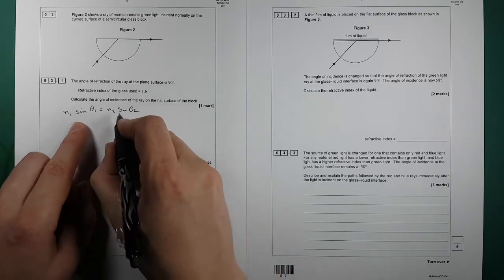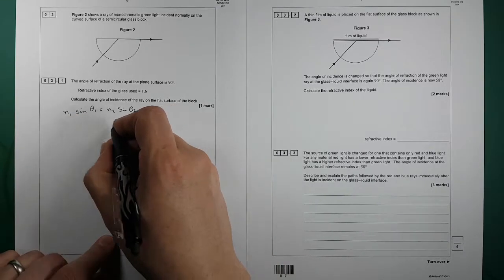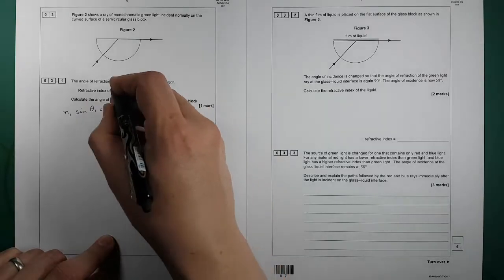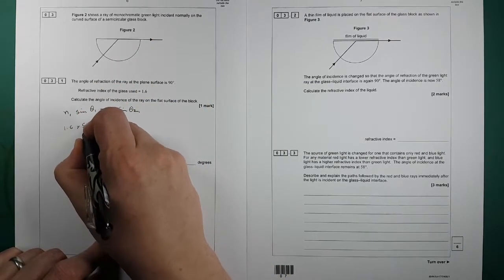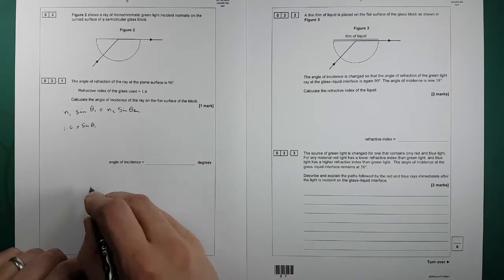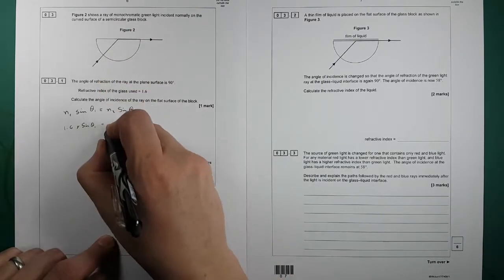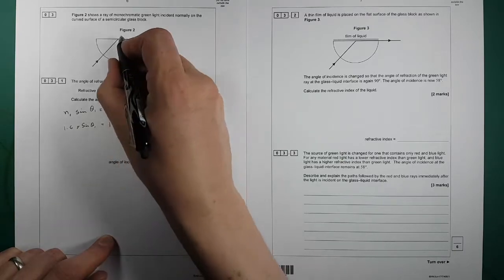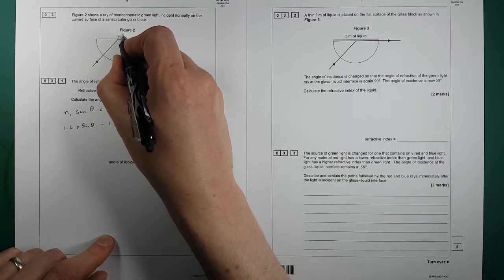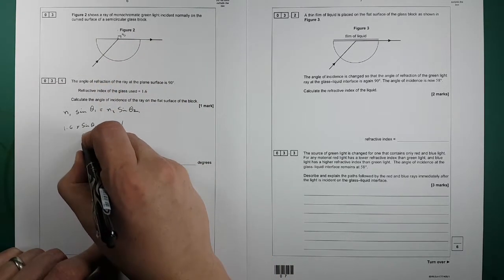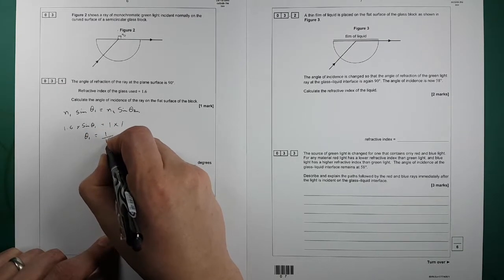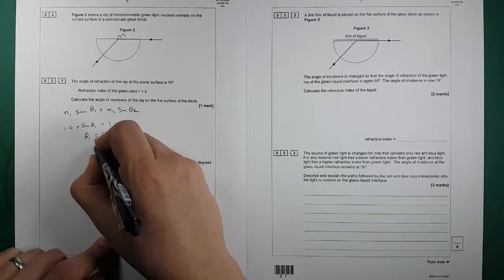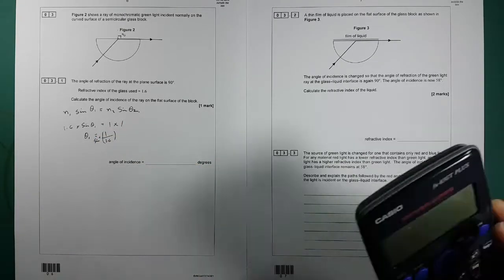So we just put in the values. This is one material, this is another. Let's say this one is glass. So we have n, which is 1.6, times sine of theta 1, which is what we're trying to work out, is equal to n2, that's air, so that's 1 times the sine of that angle there, which is 90 degrees, sine of 90 is 1. So theta 1 is equal to sine to the minus 1 of 1 over 1.6.